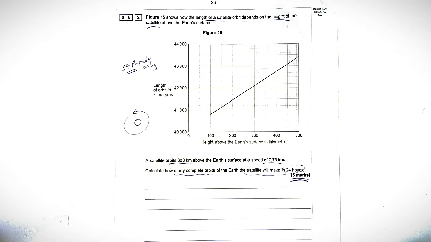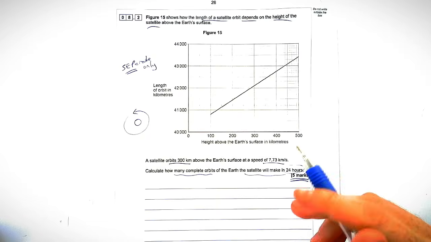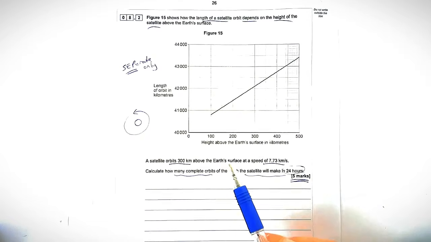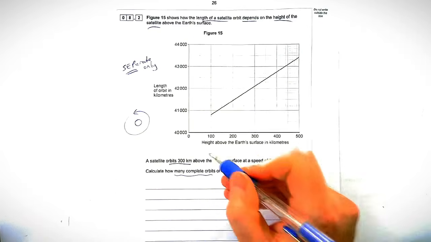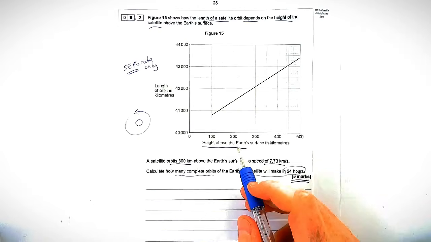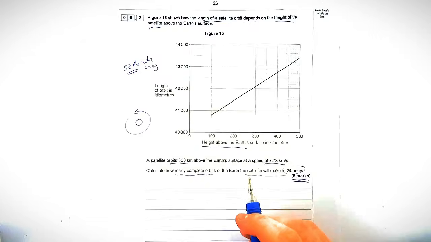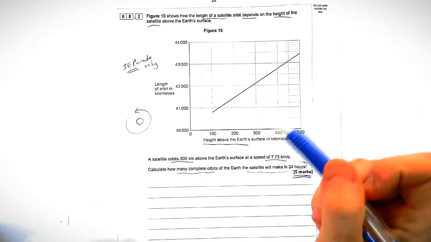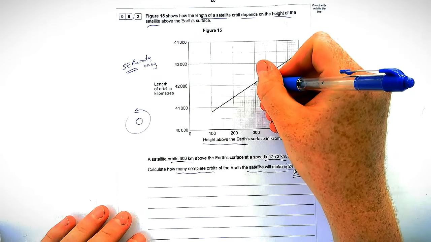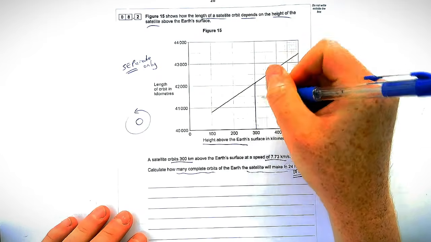Since one of the other questions I managed to lose my ruler, so you should definitely use a ruler in the real thing. However, for now I'm going to go across freehand just to show you what the value is going to be. So 300 kilometers above the Earth's surface gives you a length of orbit of 42,100 kilometers. So let's write that one down here. 42,100 kilometers length of orbit.